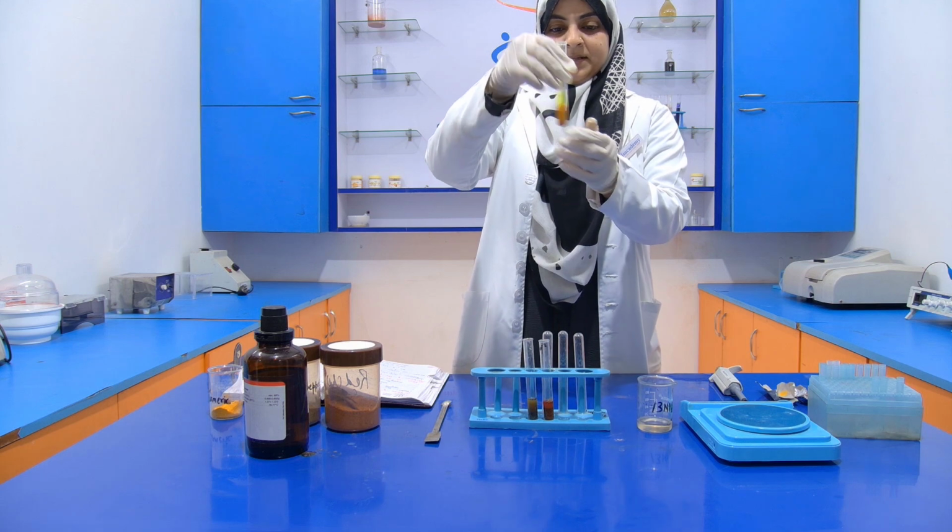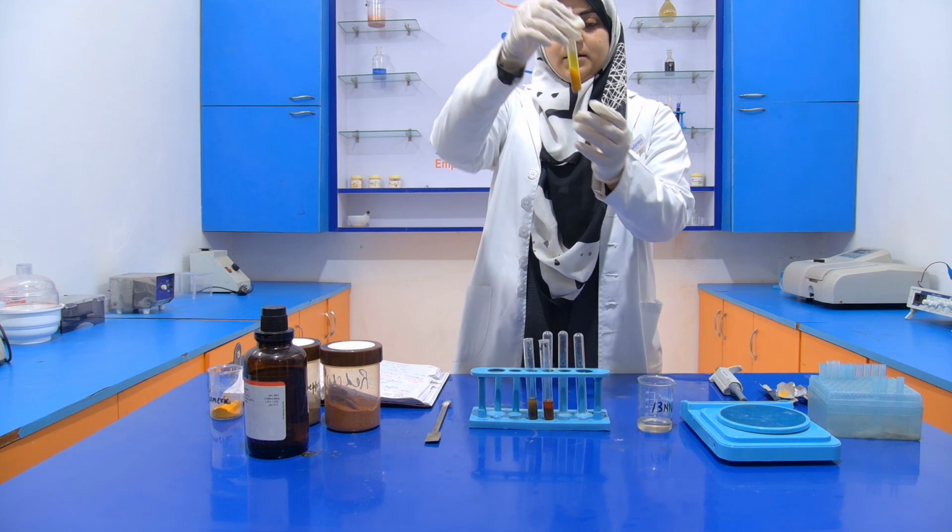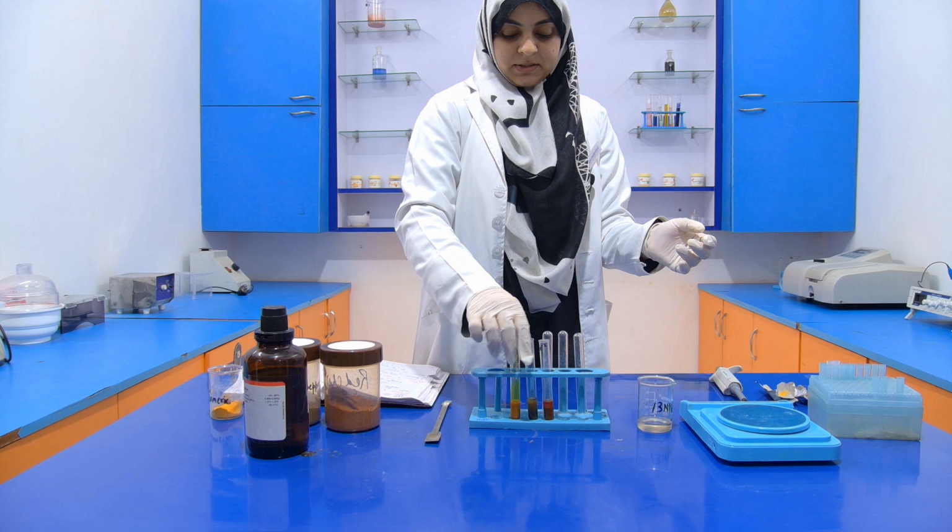You can see that if the color is there, then it will be extracted by the petroleum ether.